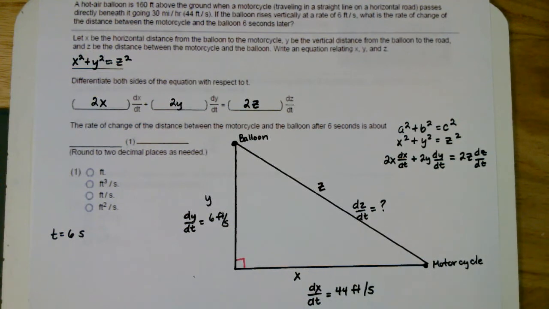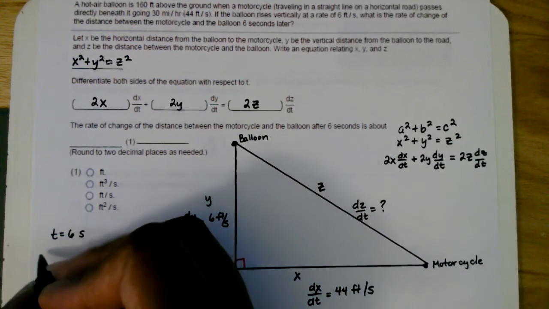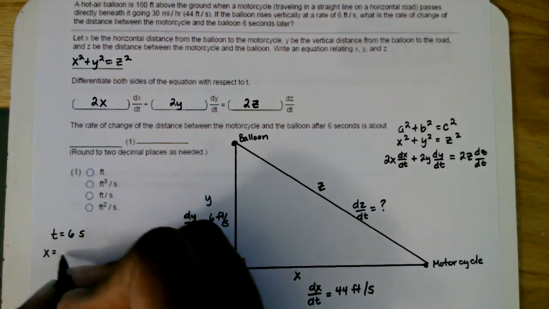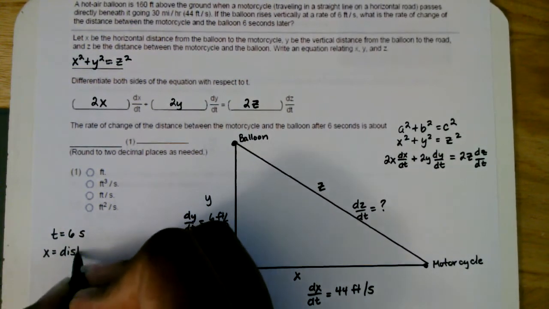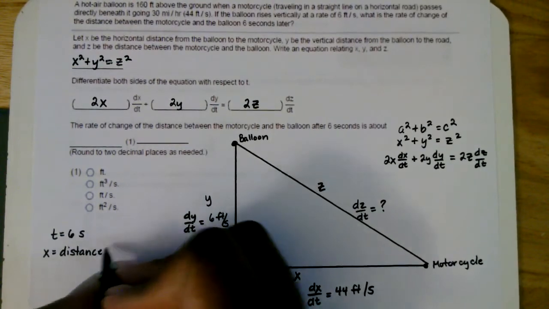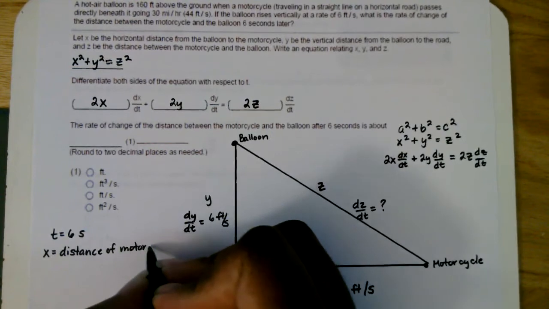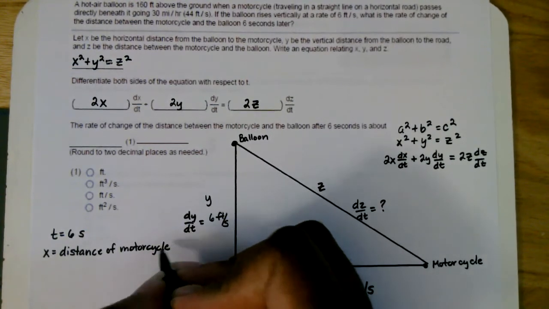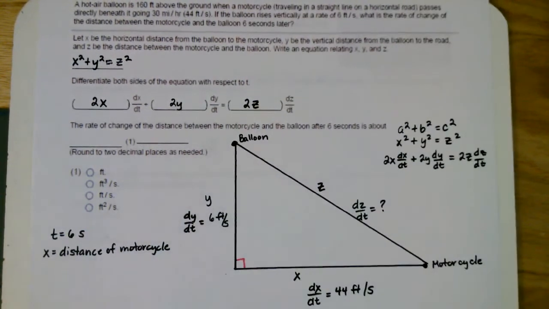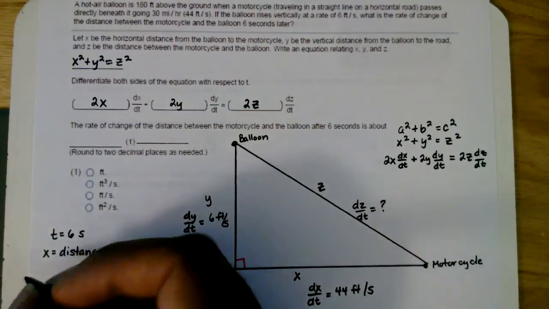Okay, let's start with the distance for the motorcycle, which is your x. Now, there is a formula for finding the distance of anything when you're given a rate and a time.